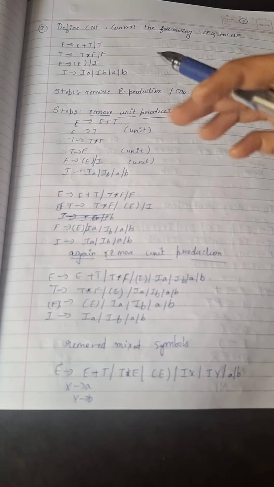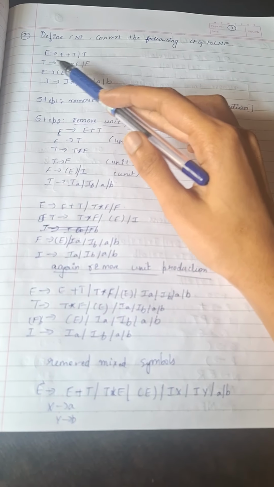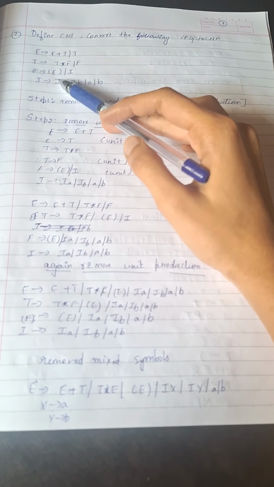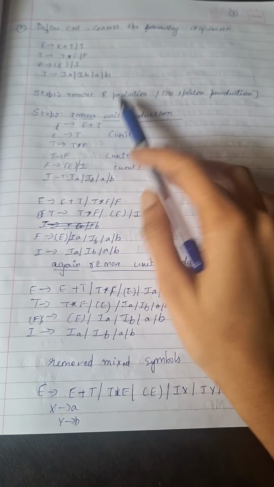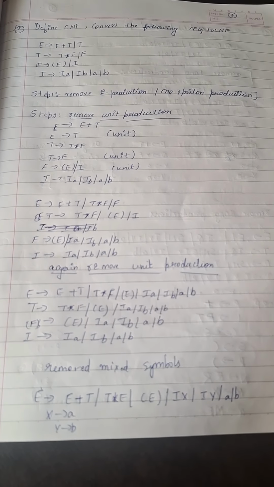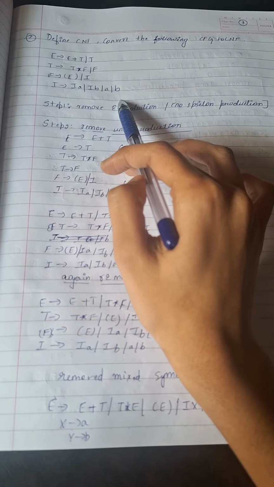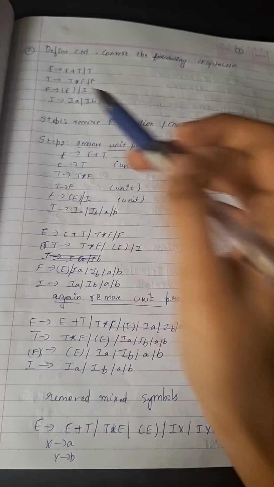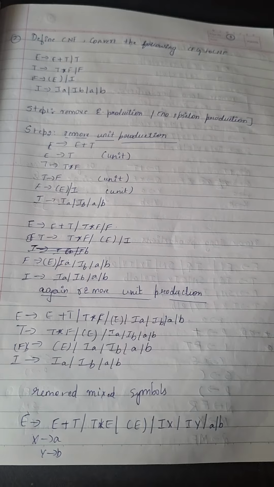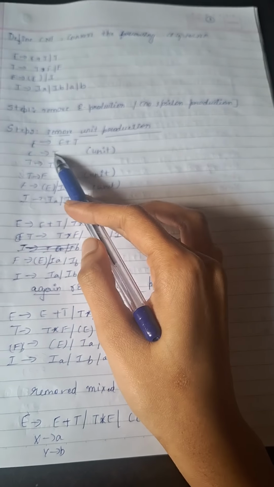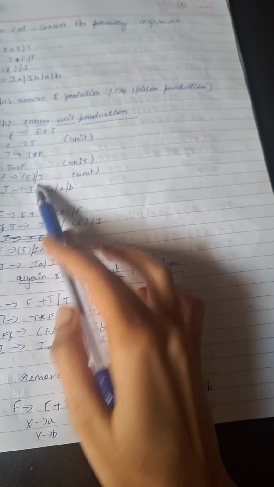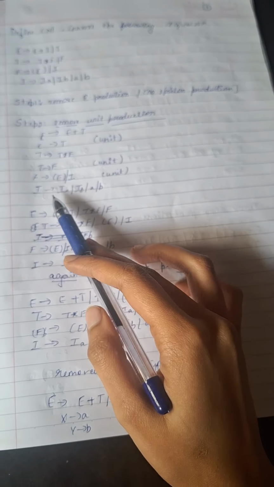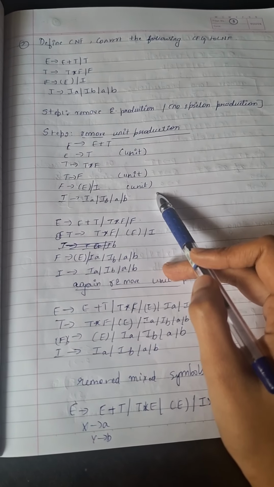Then we have the next question. E gives E plus T or T, T gives T star F or F, F gives E or I, I gives IA, IB, a, b. So step 1 is remove epsilon production. There should be no epsilon production, and we cannot see any epsilon here, so no epsilon production. In step 2 we have to remove the unit production. Here we can see E gives T, so this is a unit production, T gives F, this is a unit production, and F gives I, this is a unit production. So you write them as unit productions and eliminate them.